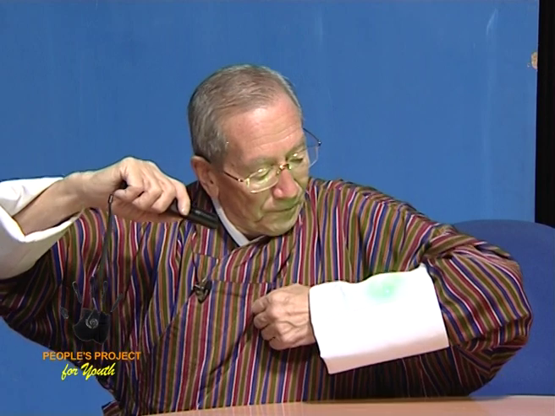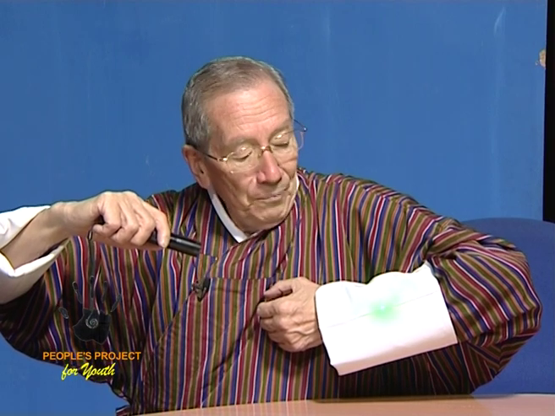Some of the phenomena, some of the effects that we see with light. And this is a laser. If I press the switch, you can see the very, very bright green spot of light, which comes from my laser. Now, I should warn you, a laser can be very dangerous.